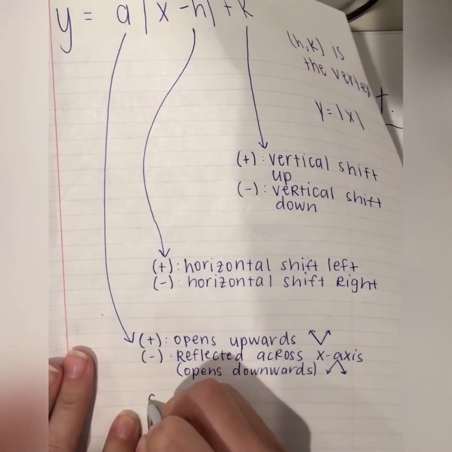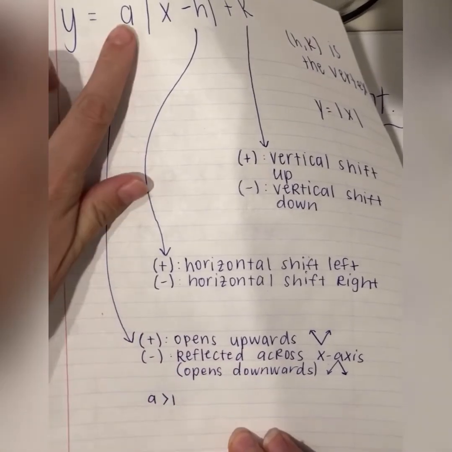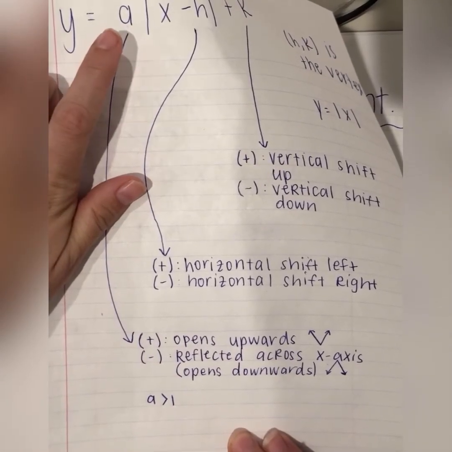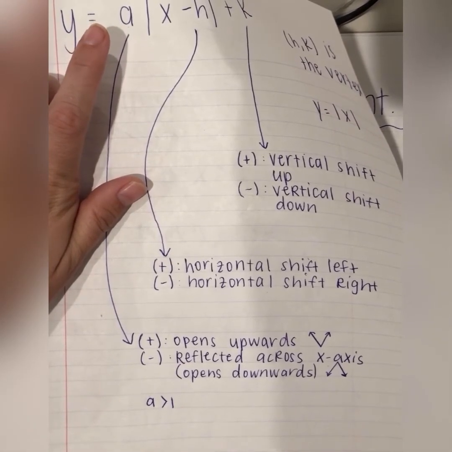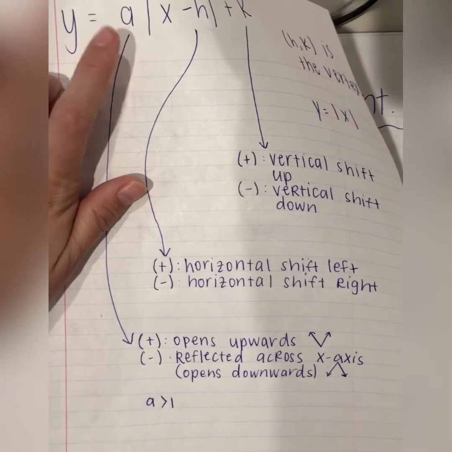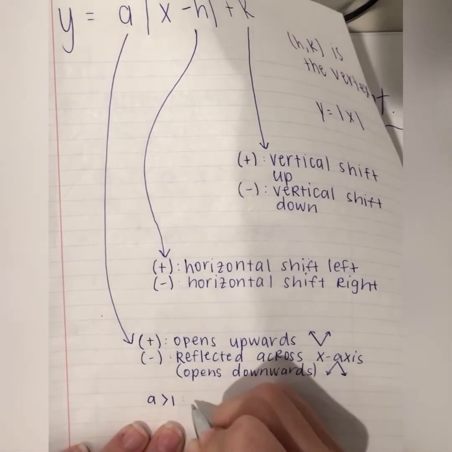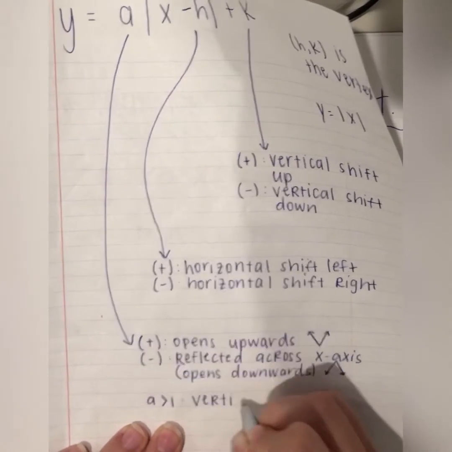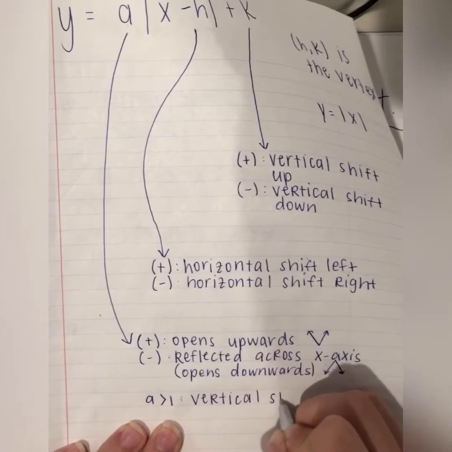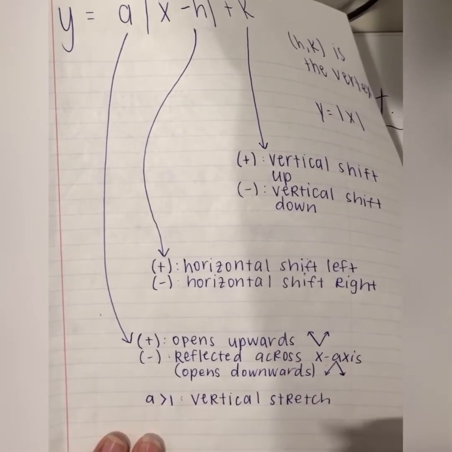Okay? And then one more thing about our a value. If a is greater than 1, so if this number is any number greater than 1, 1.1, 2, 3, 10, 500, whatever number that is, then we say it is a vertical stretch. I'll explain this more in a minute.